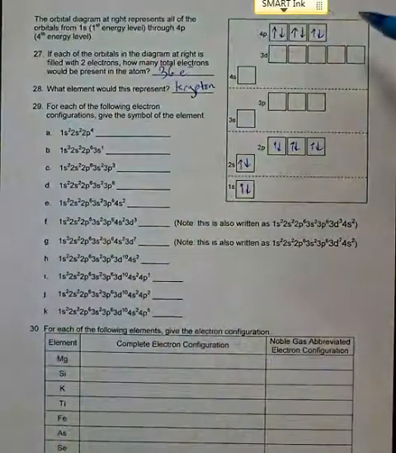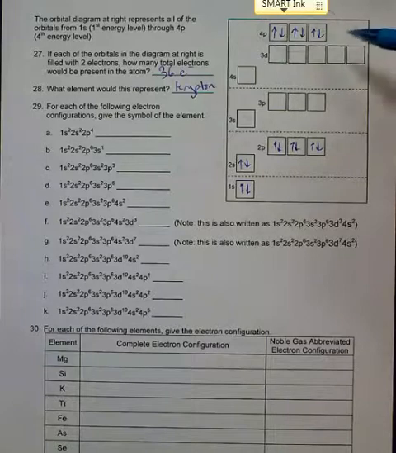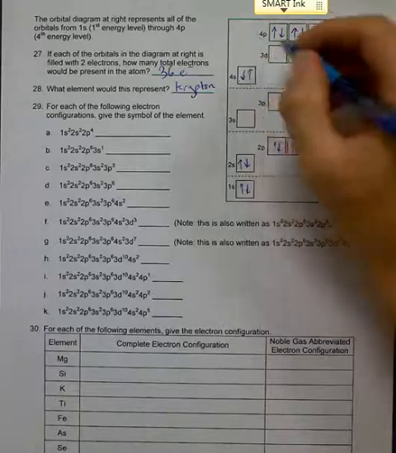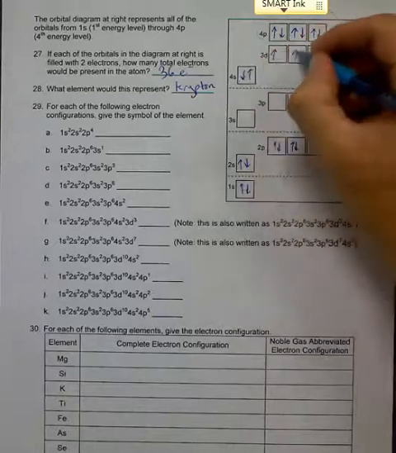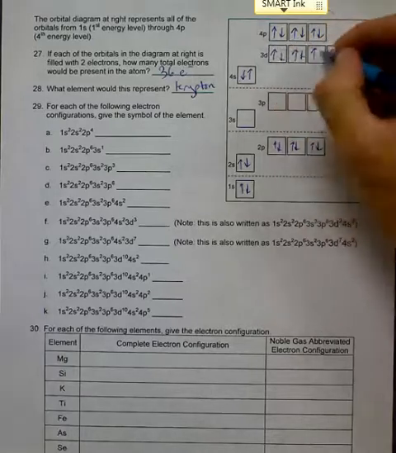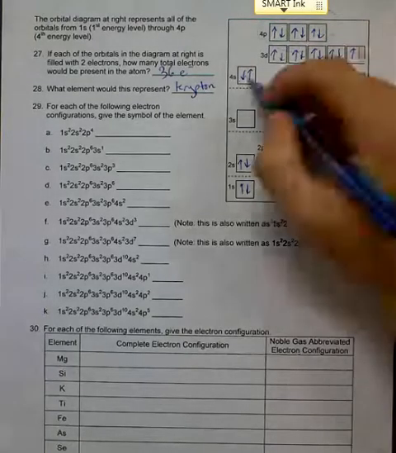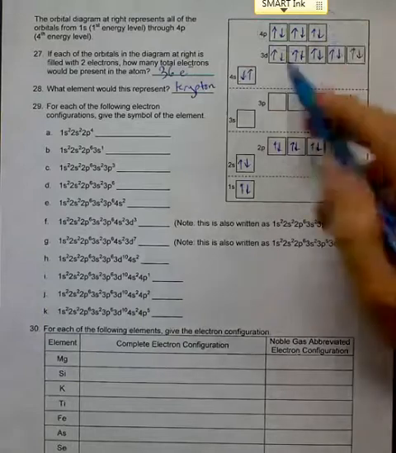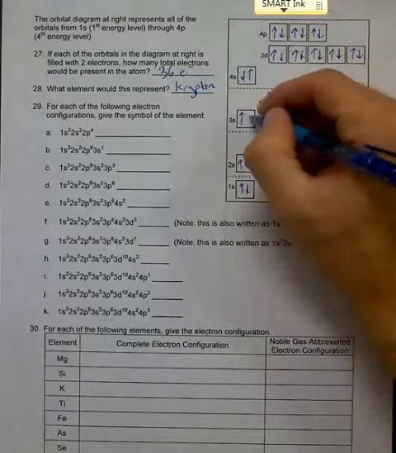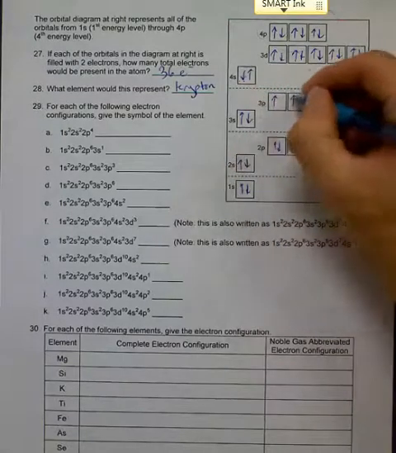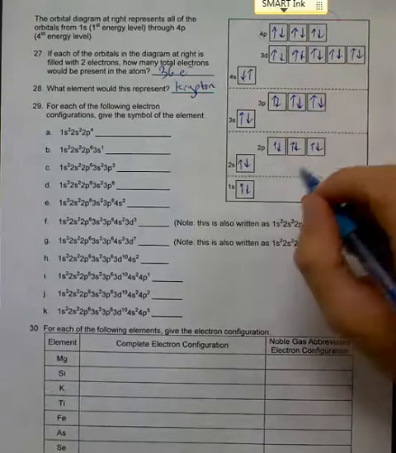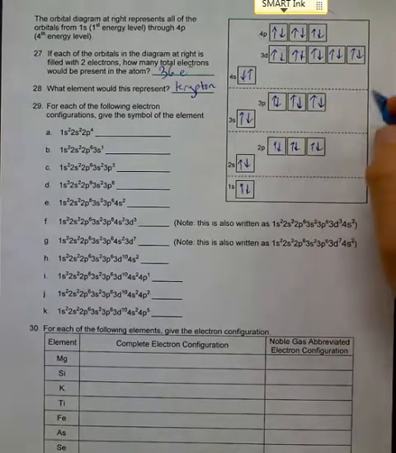And it turns out that anything that has full S and P sublevels at that energy level is going to be very important. Notice how many electrons there are between the S and the P. 2 plus 6, that's 8 electrons. Full S and P orbitals are going to be something called a full octet, for 8 electrons, and that idea is going to be very, very important as we go forward for the rest of the unit.